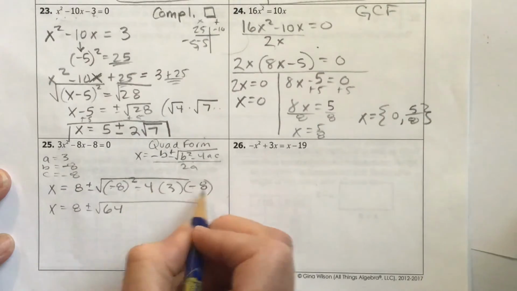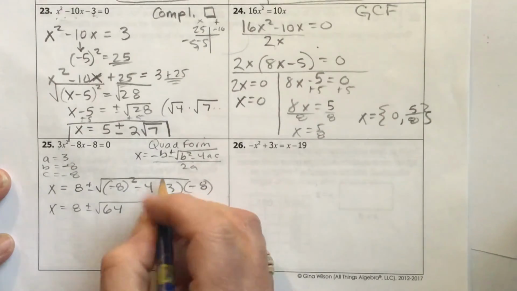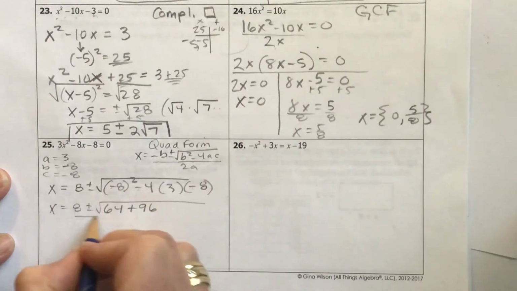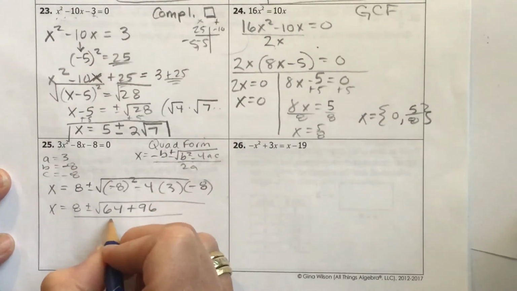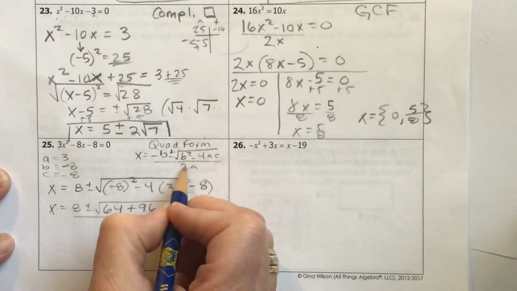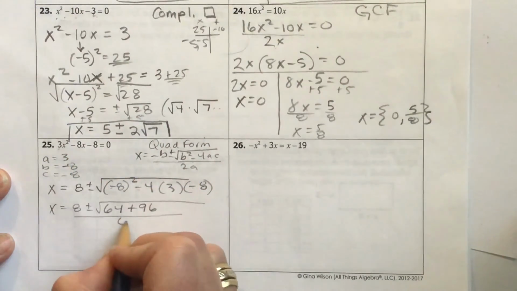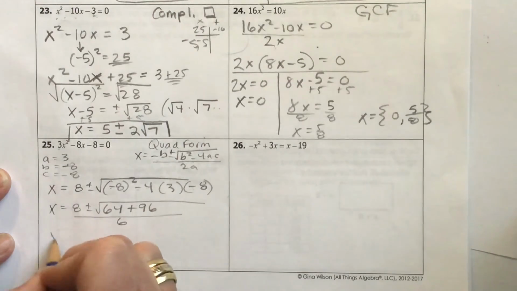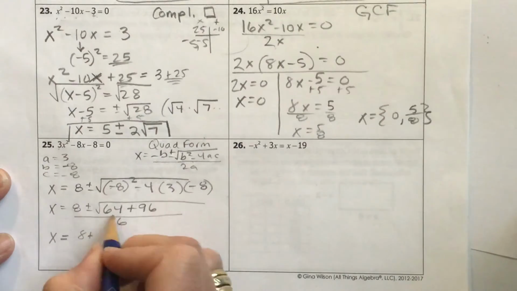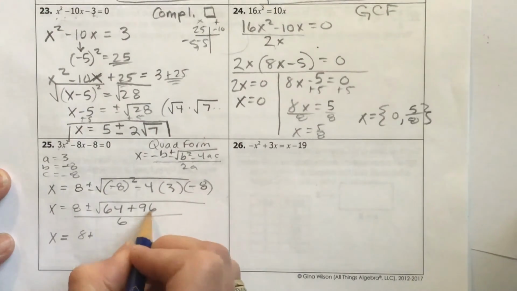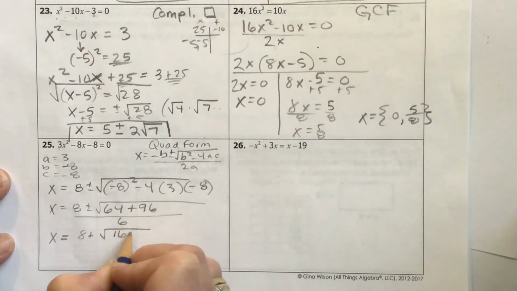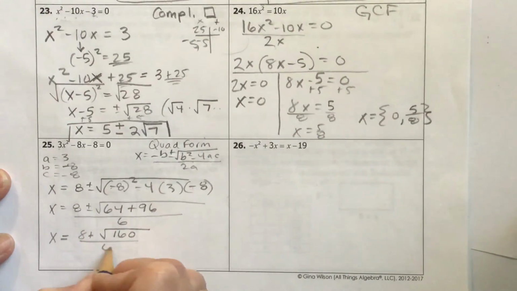And then when I combine, let's see, I have 12 times, I already know that's 96. So I'm going to add 96. And then I'm going to put it over my 2a. So I have 2 times a, so 2 times 3. Over 6. X is equal to 8 plus or minus, when I add 64 and 96, that's 6 plus 4 is 10, so I'm going to end up with 160 over 6.